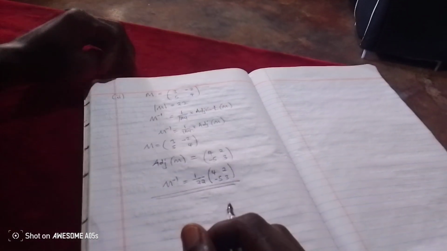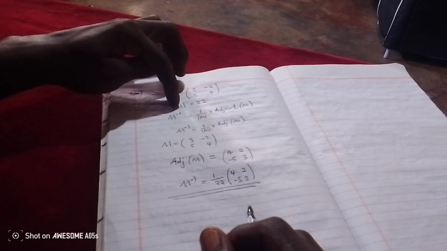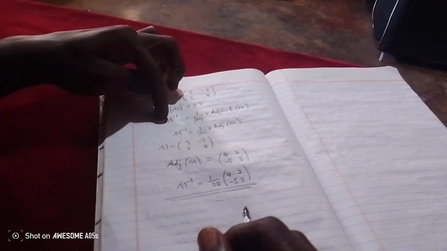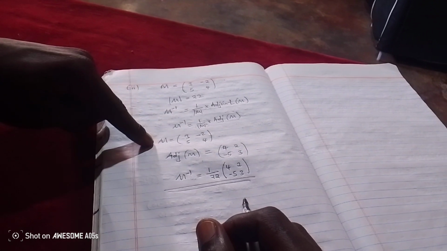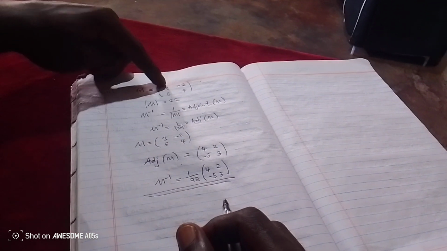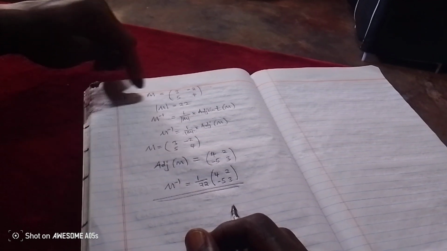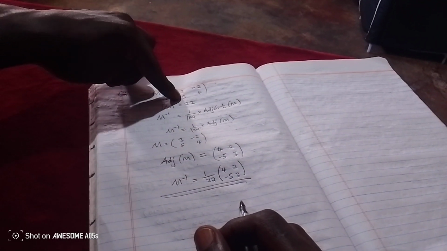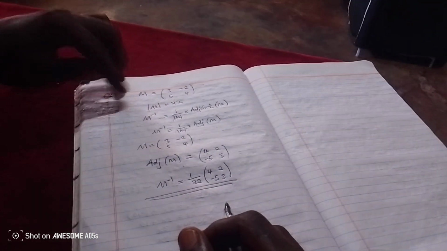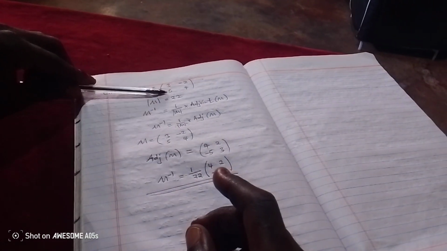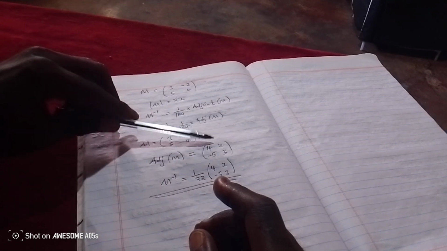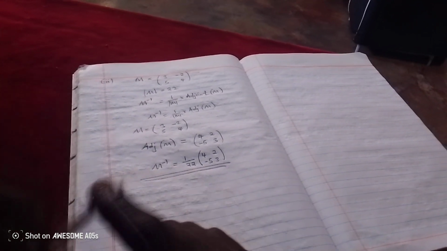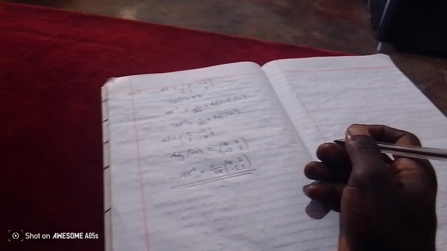So if we have got the matrix there, the determinant was given, we use this formula. Then from there we need to find the adjoint, which is done by swapping the major diagonal values and multiplying the minor diagonal by a negative. We multiply a negative, it will become negative. We multiply a negative, it becomes positive. So this is how the question was supposed to be done.